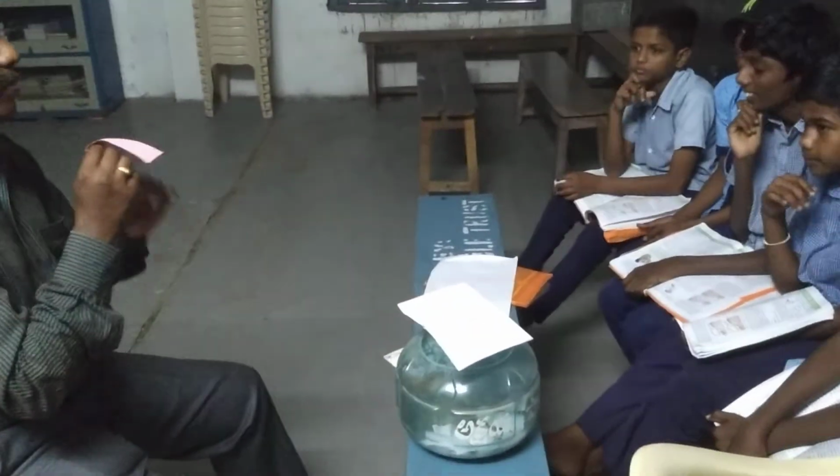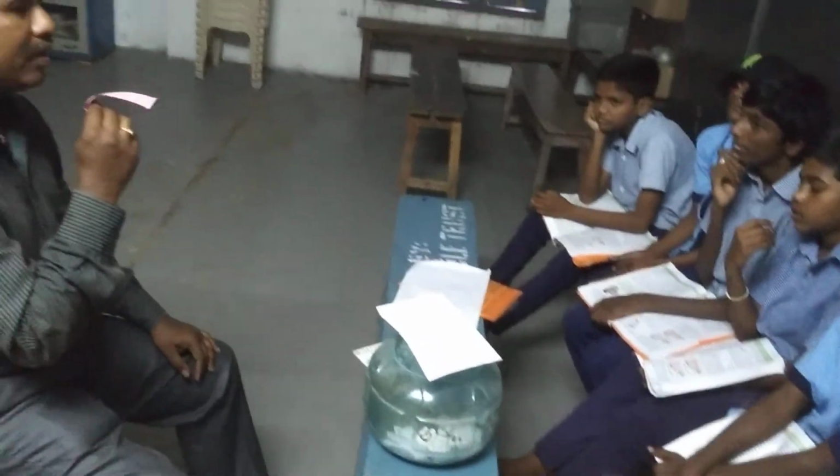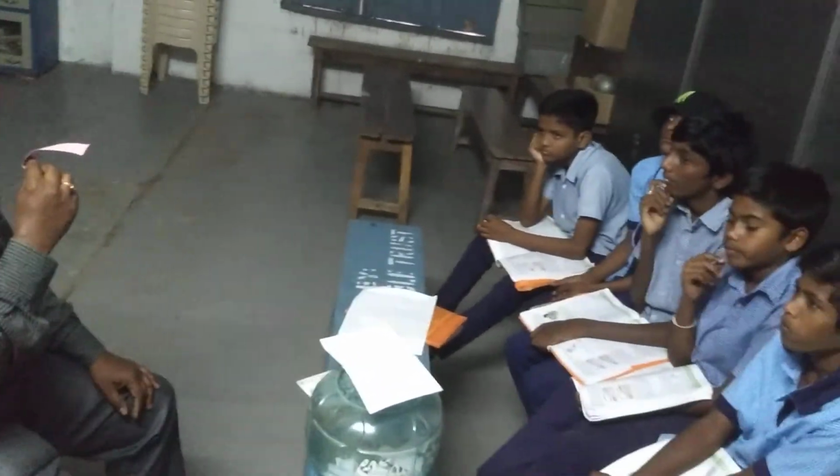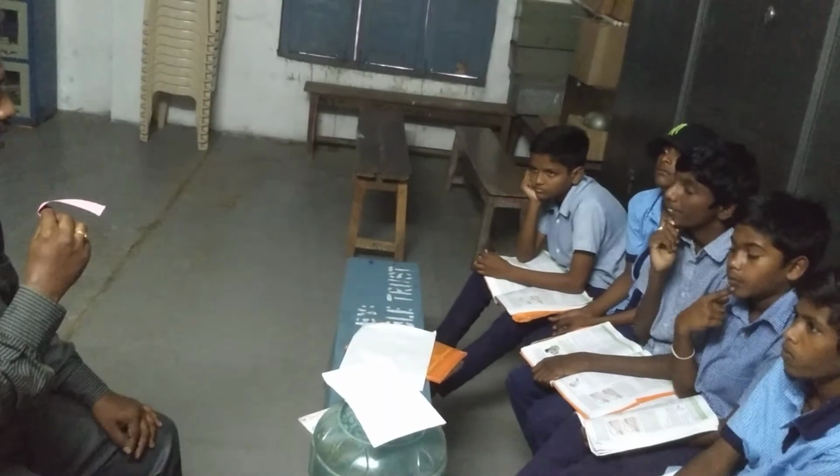So this is a very simple experiment to understand how the wind flows and how a low pressure region can be created. So thank you. Tomorrow we will see another experiment.